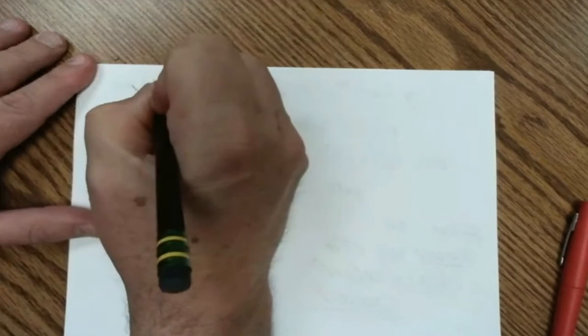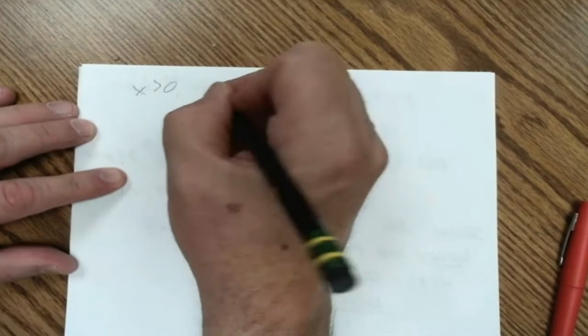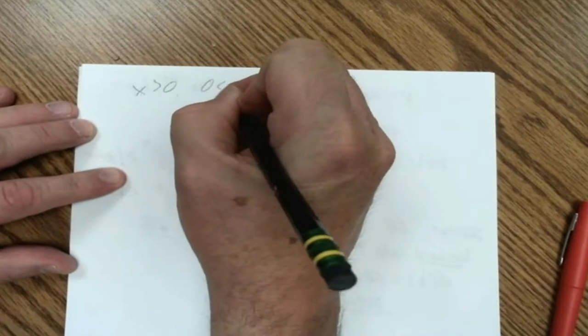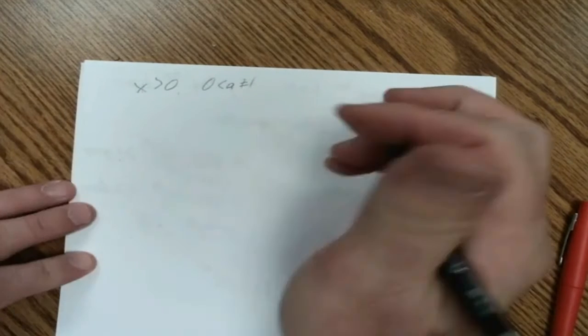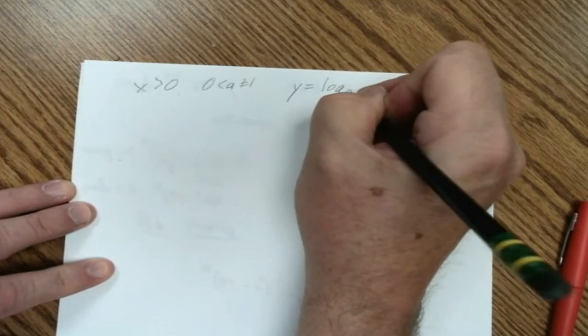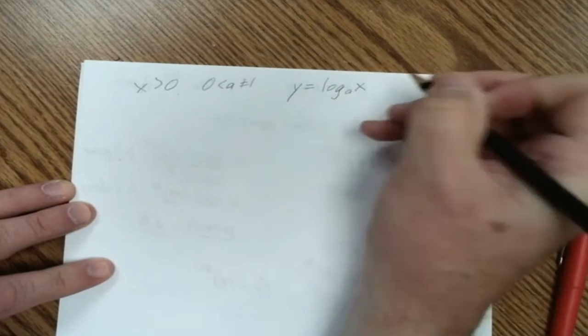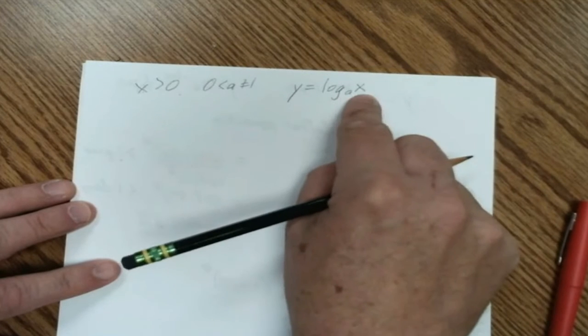So the definition of a logarithm, all right, we've got some parameters. Let's start with the x. X is greater than 0, and 0 is less than a, but a cannot equal 1. Then y equals log a of x, log base a of x.